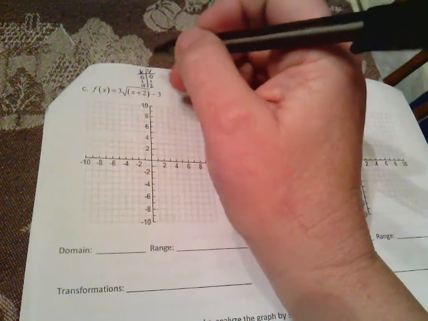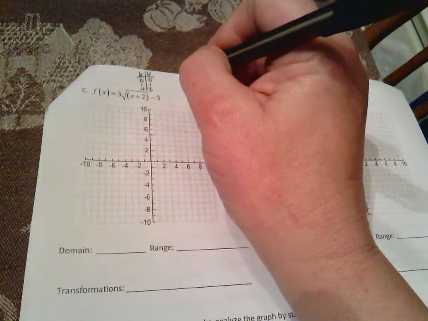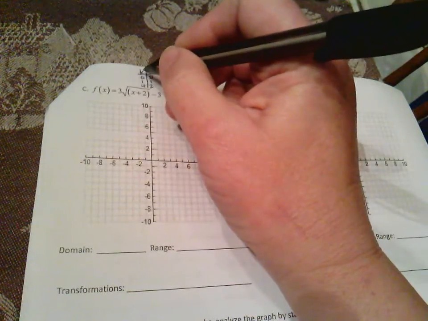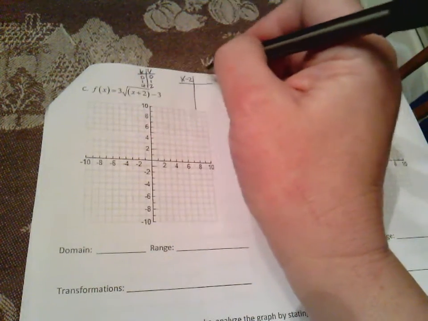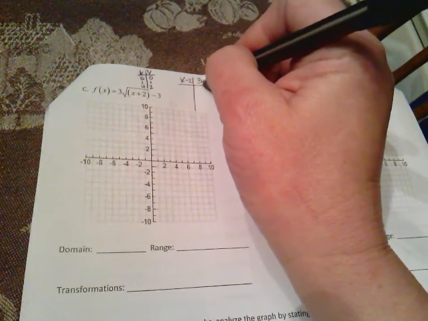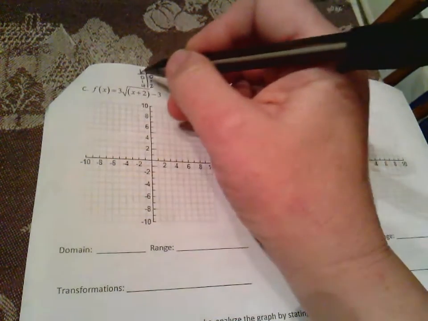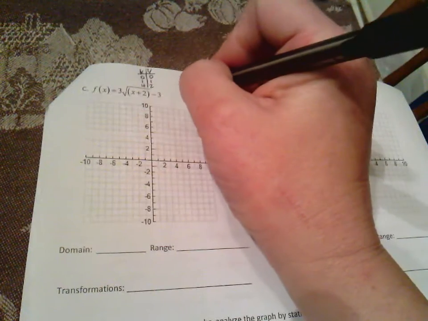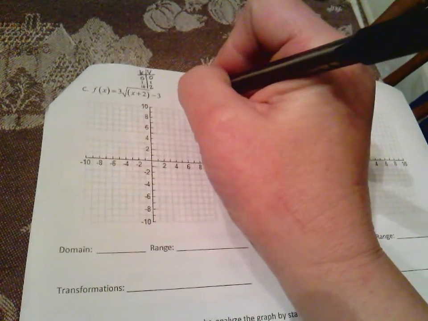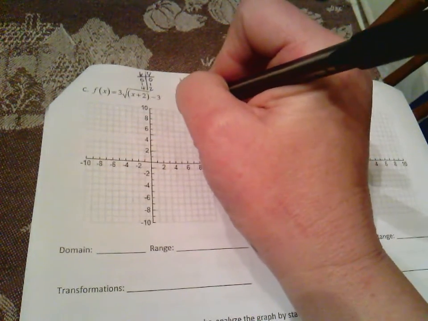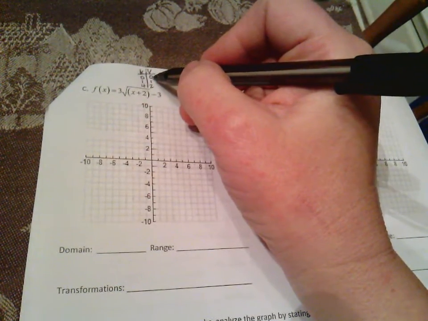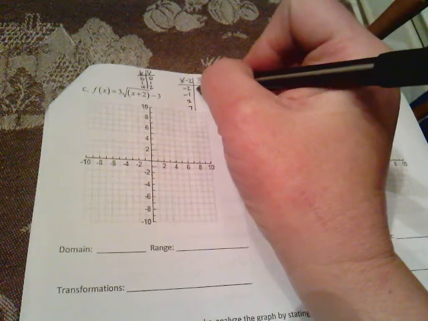The original problem says x plus 2, so we're going to put in x minus 2. And then for the second part, 3y minus 3, because remember we're changing our radical to be the letter y. All right, so 0 minus 2, negative 2, 1 minus 2, negative 1, 4 minus 2 is 2, 9 minus 2, 7. Multiply our y by 3, that's 0 minus 3 is negative 3.